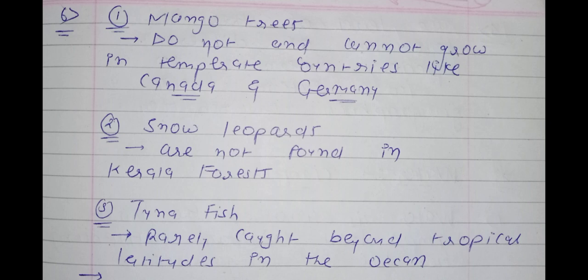Now see point number 3, the tuna fish. Tuna is one type of fish rarely caught beyond tropical latitudes in the ocean. It means it is not found in other regions because this fish is not going to cross its boundary. So three examples are there and you will remember all three.